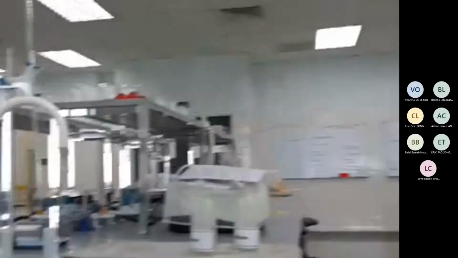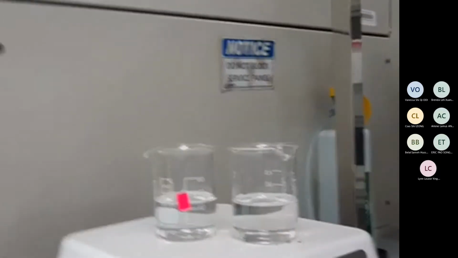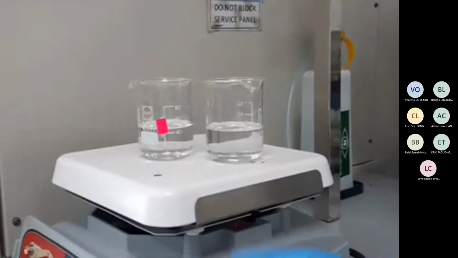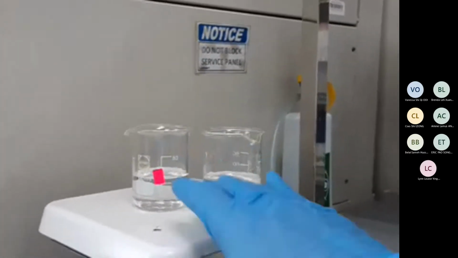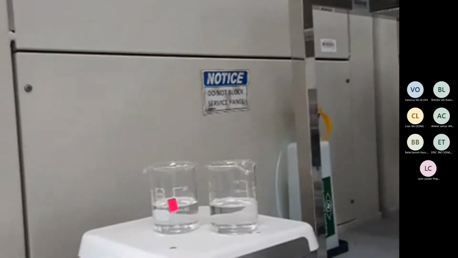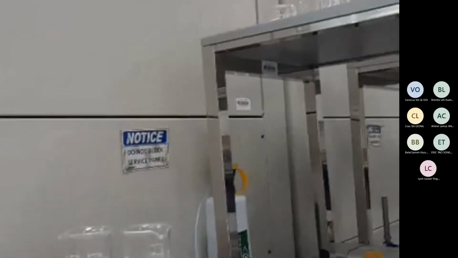I'm moving slowly so that you don't feel dizzy. Here, I put it on the hot plate, and this hot plate is on already. Can you see? Yeah. So this hot plate is on, and it will take some time. Still not hot. It will take maybe a few minutes, 2-3 minutes, hopefully. More than that.